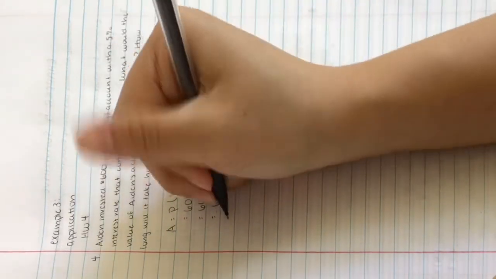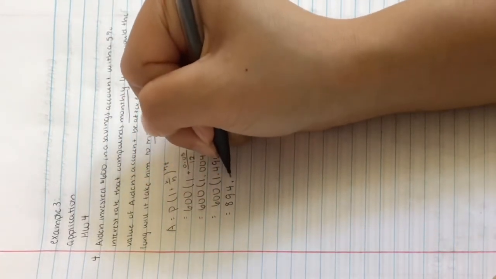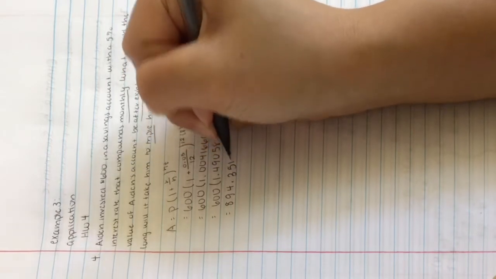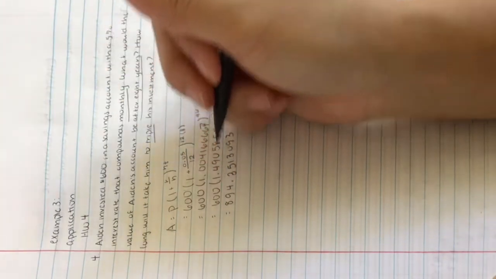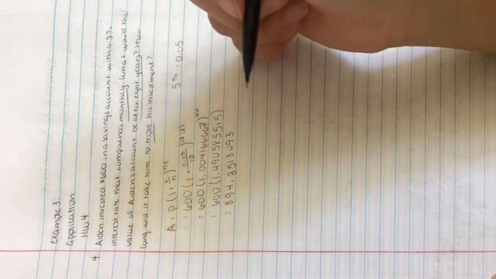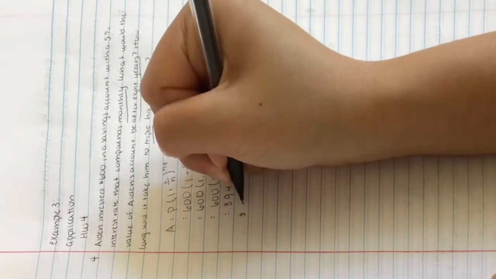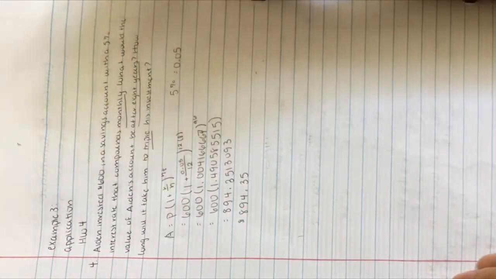And then we're going to multiply these two, which should be 894.3513093. And so this is going to be how much will be in Aiden's account after 8 years, which is going to be $894.35.